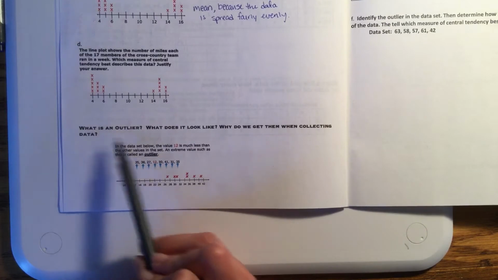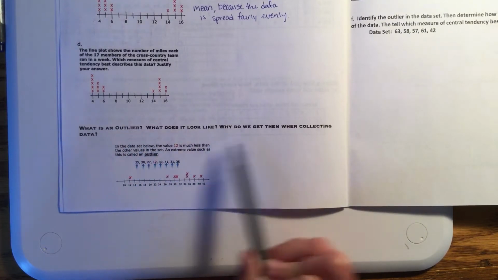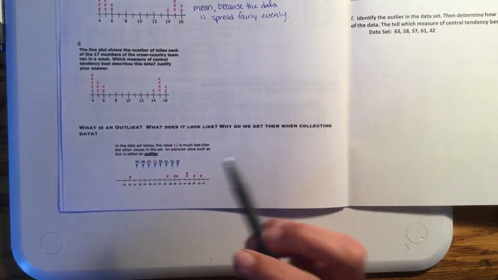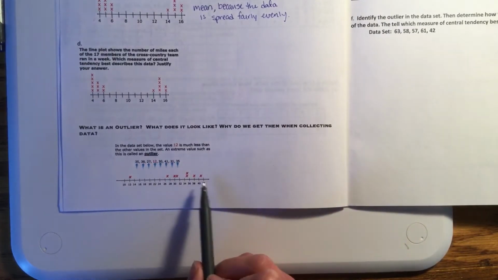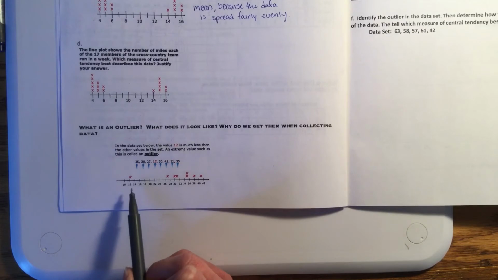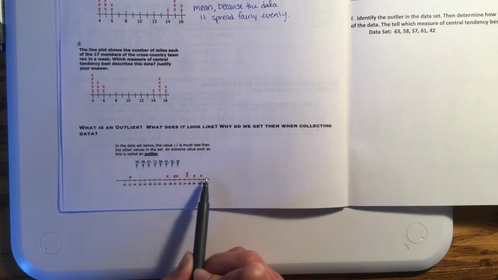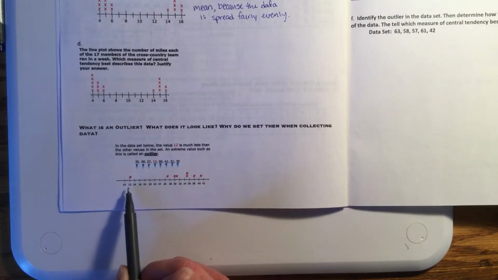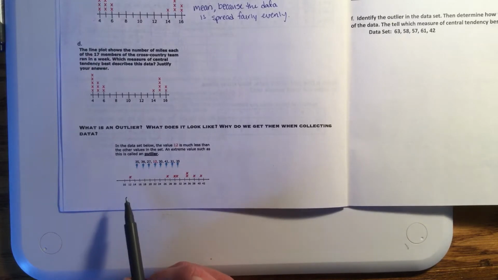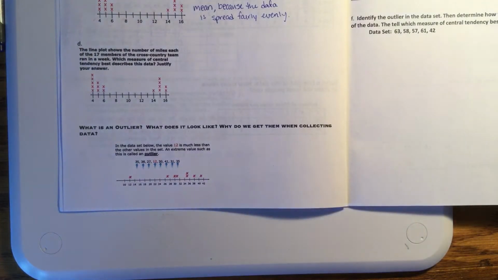So then this one says, what is an outlier? What does it look like, and why do we get them when collecting data? So this is really easy to look at. When you see an outlier, it's an extreme value. So notice how all of this data is bundled up here, and then you've got this one right here. So I like to think of an outlier as maybe like a mistake, okay?